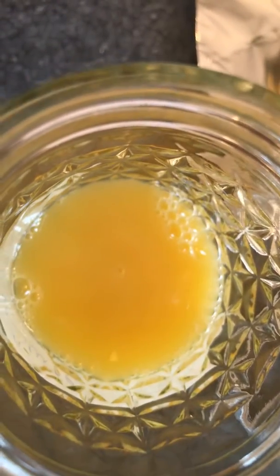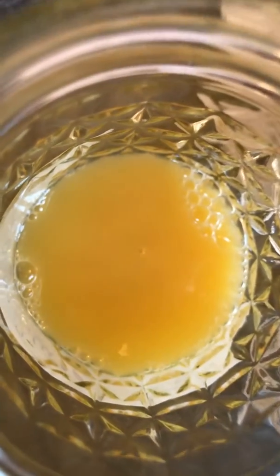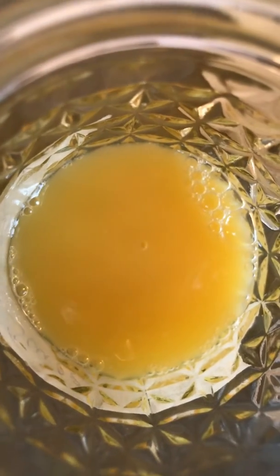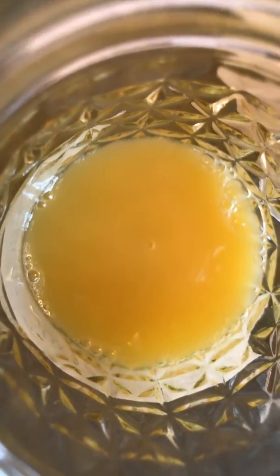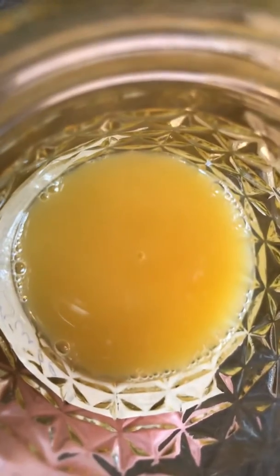Now, unfortunately, because orange juice is orange, we can't really see much going on in there. You see a few bubbles moving through the juice. I'm moving it a little bit to see if we can see anything going on there. Not too much. There's the vinegar egg one more time.